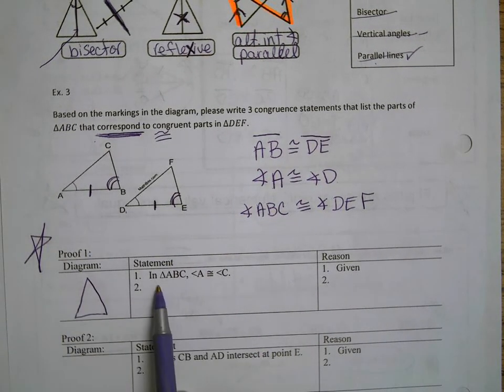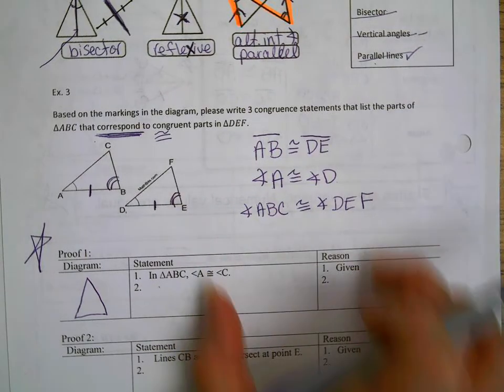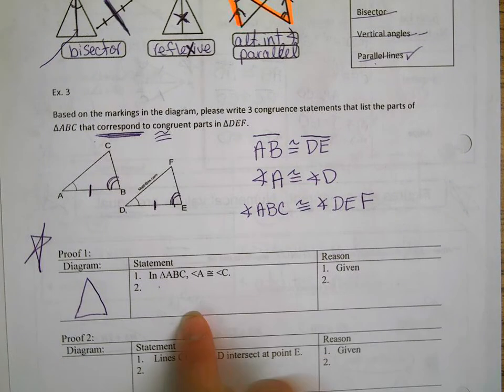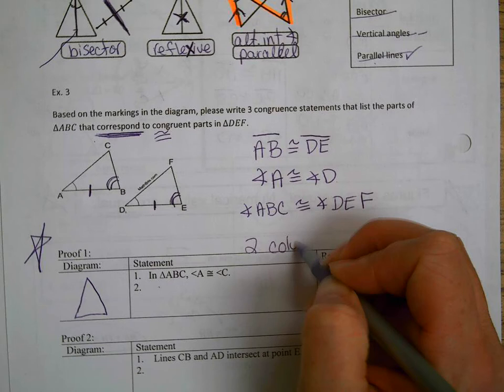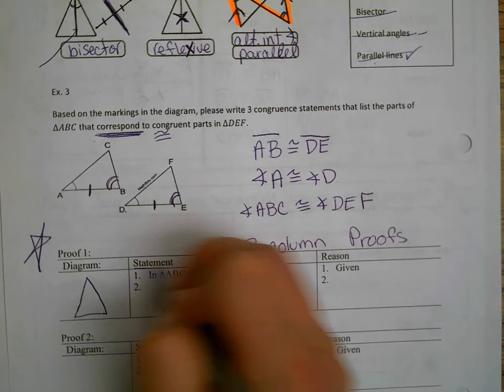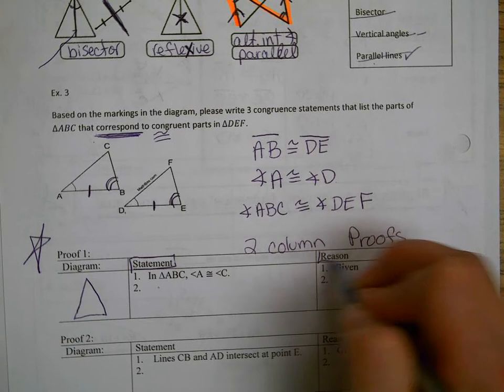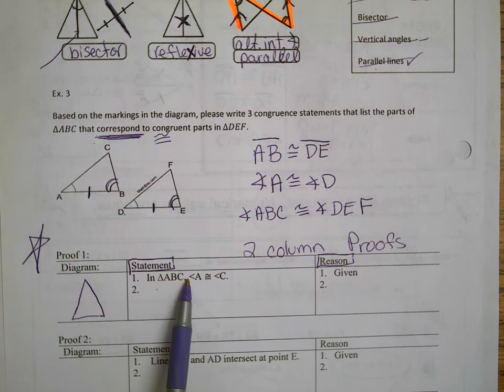I'm going to start a diagram of triangle ABC. So this given information, and this is a setup for a proof here. We have a statement column and a reason column. So we have what's called 2-column proofs. Statements is your first column. Reasons is always going to be the second column. And our given information here is that in triangle ABC, angles A and angle C are congruent.